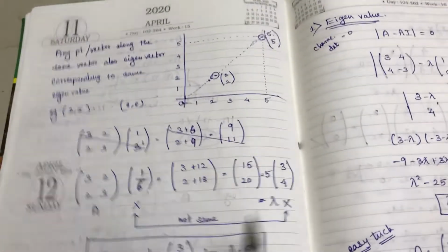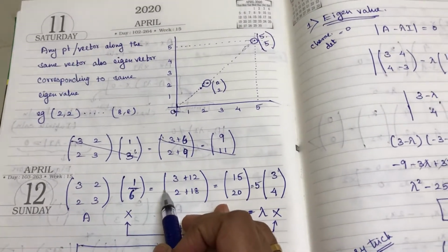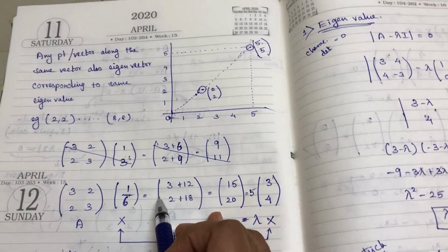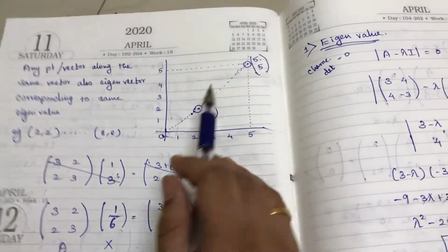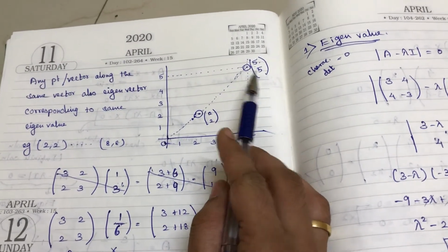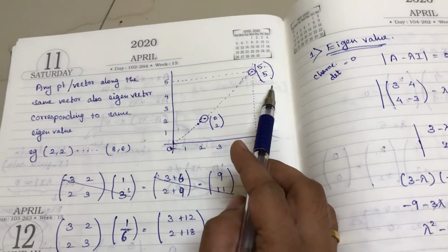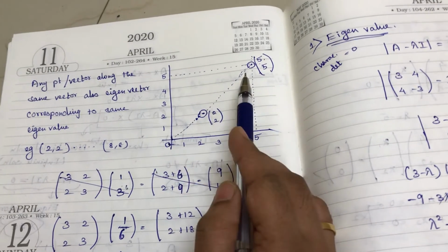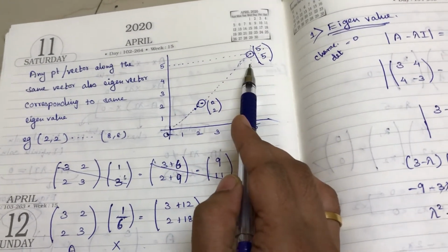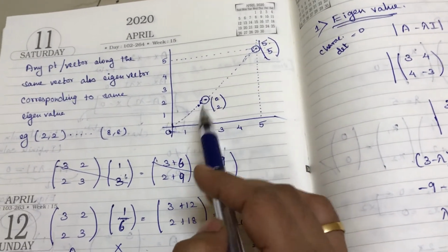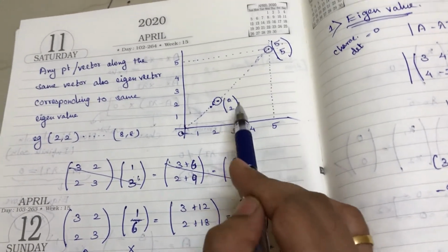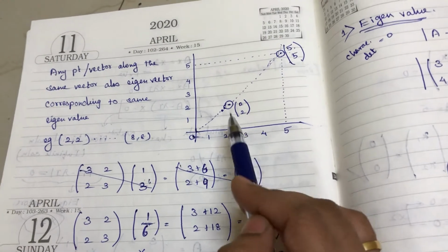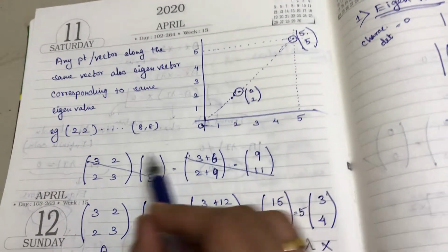Let me see some other thing. I said the vectors can't be the same. If in the previous sum we got (5, 5), the vector is (5, 5). So along the line there will be many points. Any point which is taken along the line can also be a non-zero vector, that is, an eigenvector.